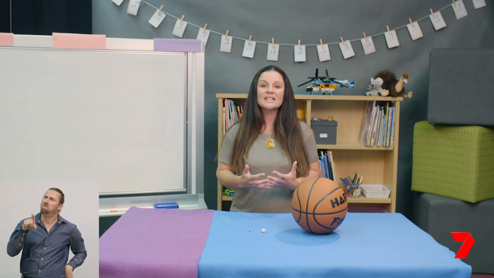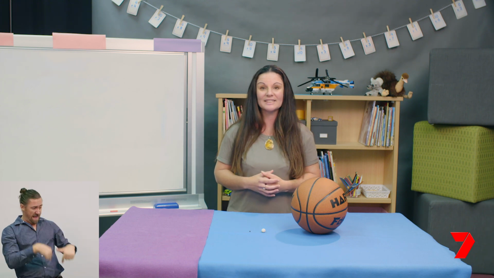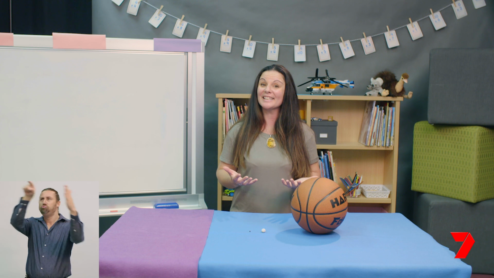So why does the moon appear so bright? Well, the sun's light actually shines on the moon in the same way that it shines on Earth. And because the moon reflects the sun's light, we're able to see it clearly in the night sky. If we were on the moon, we would be able to see the Earth reflecting the sun's light too.